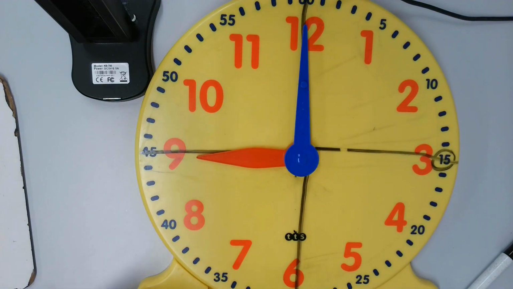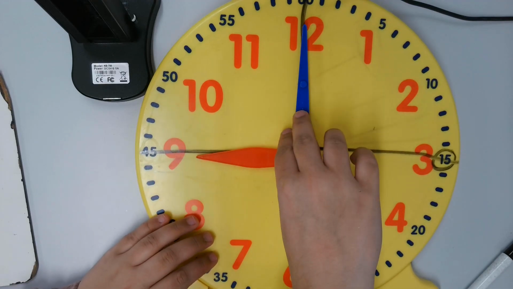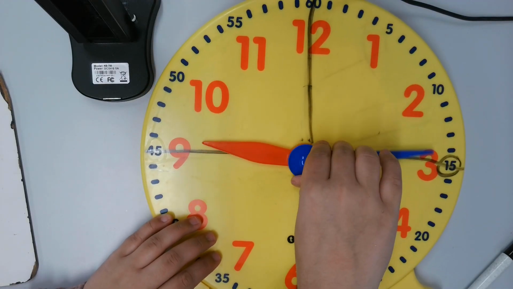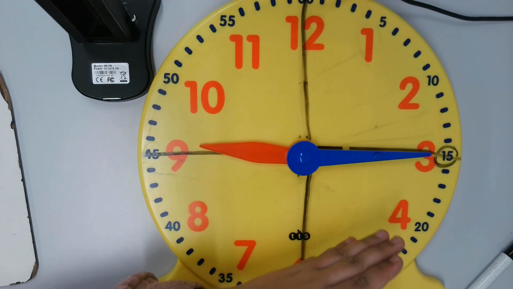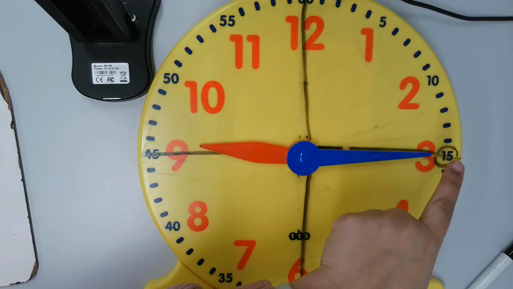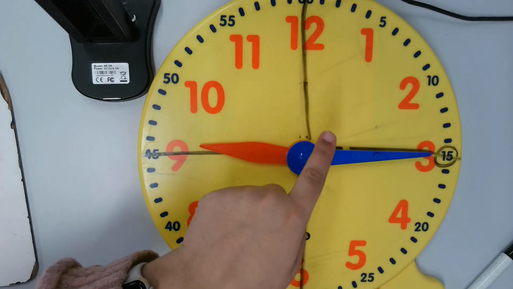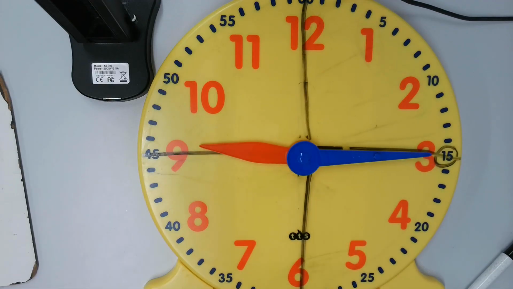When my minute hand is on 12, we know that's o'clock. Looking at the hour, it is 9 o'clock. My minute hand has done a quarter turn and it's now pointing at 3. We call this quarter past. We've gone a quarter of the way around the clock, past 9. The time is quarter past 9.